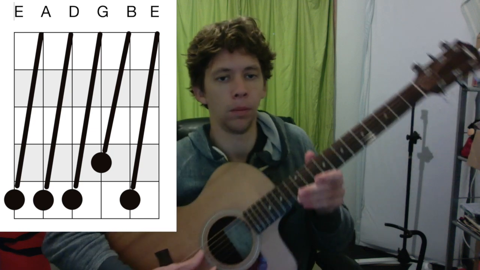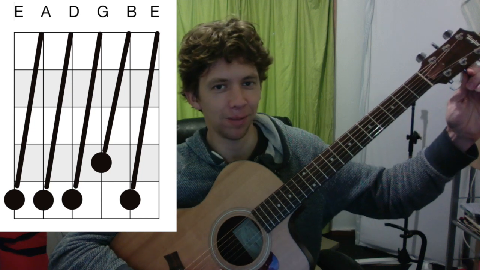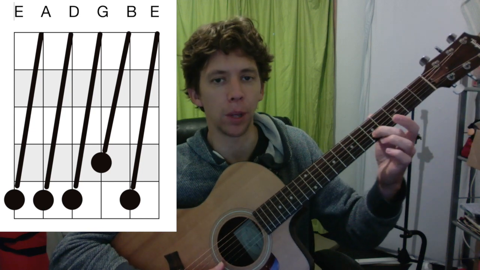5th fret on the E string gives us the A note. 5th fret on the A string gives us the D note. 5th fret on the D string gives us the G note. 4th fret on the G string gives us the B note, which is 5th fret on the B string gives us the E note.